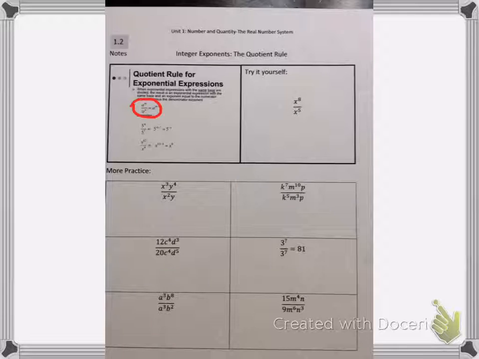There's a couple examples that show you how that works. So here, if you look at this, you have x to the 12th over x to the 4th. So you do x to the 12th minus 4th to get x to the 8th for your answer. The reason that this rule works the way that it does is, say we have x to the 3rd on the top and x on the bottom.